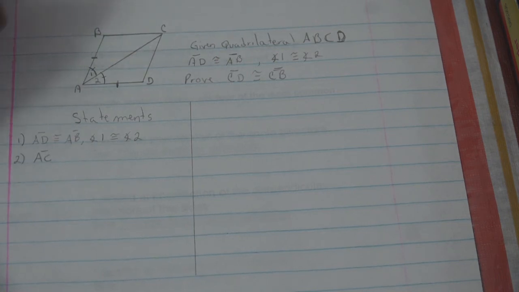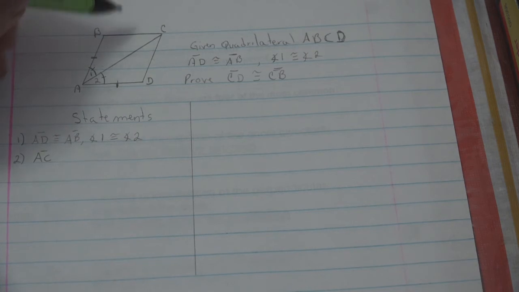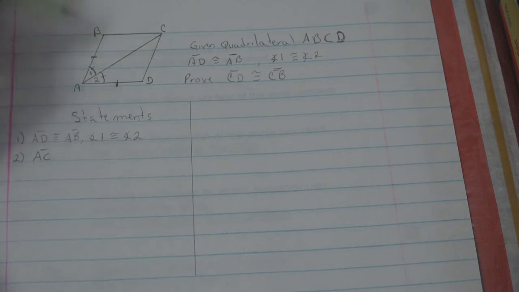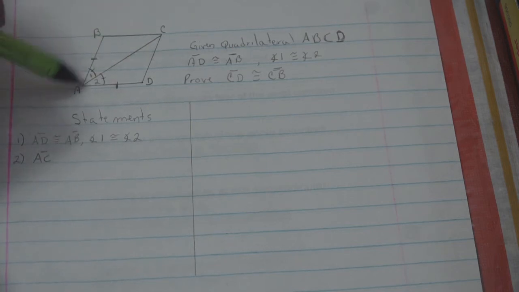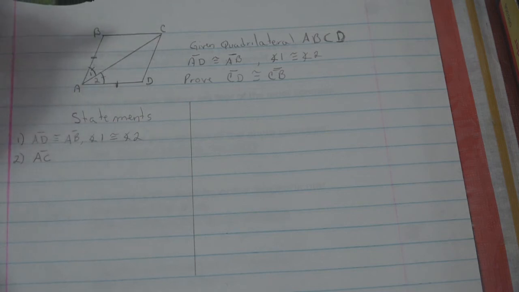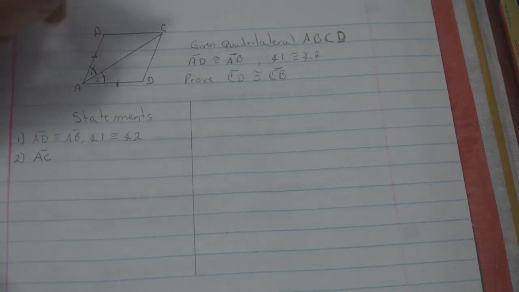Alright, so this is how we do it. From now on, we're going to be doing proofs, and usually it involves proving triangles congruent. So at plain sight, I can see that this triangle right here, ABC, is congruent to DCA or ACD, whatever you want to call it. Funny thing is that I cannot just assume that. I have to actually prove it. So I will. And watch this.